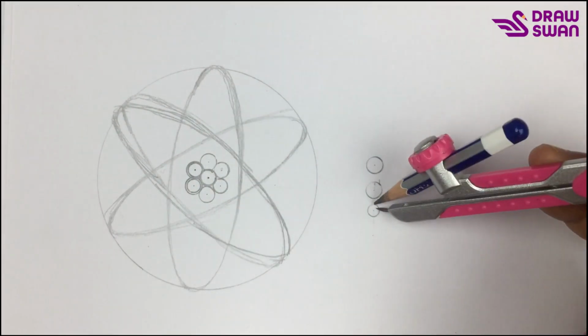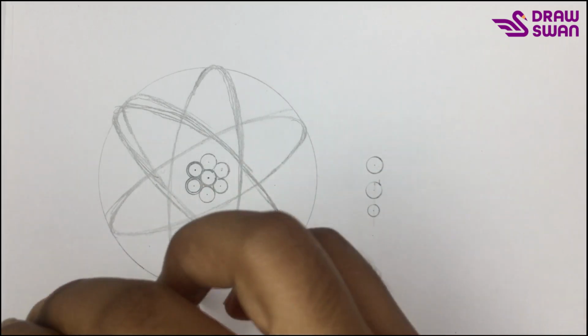I have to draw 3 tiny circles inside it.